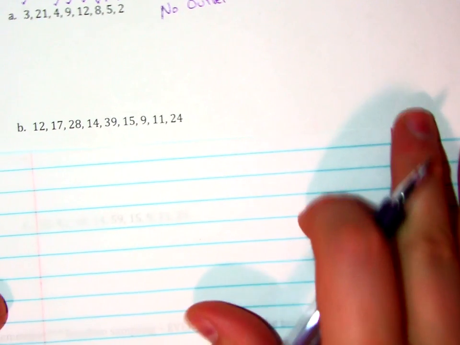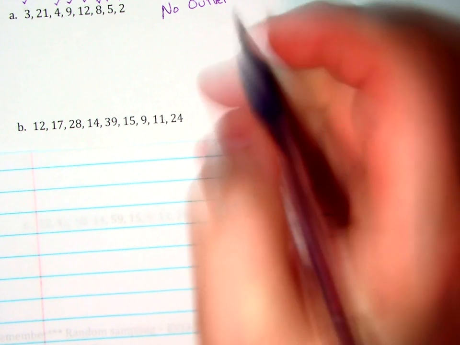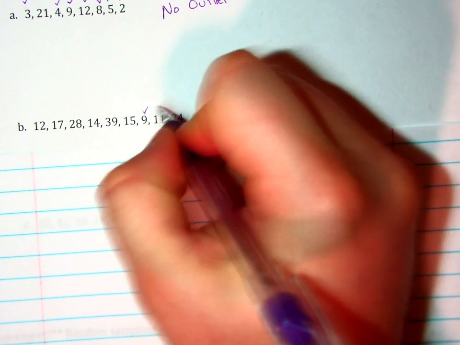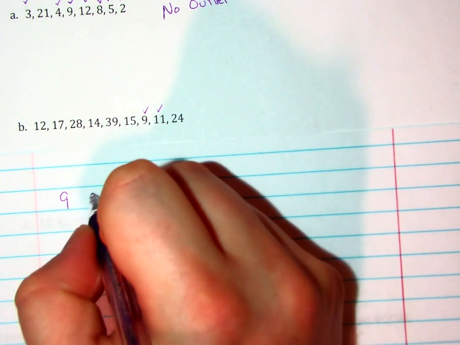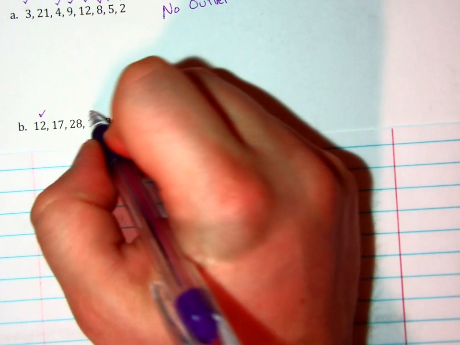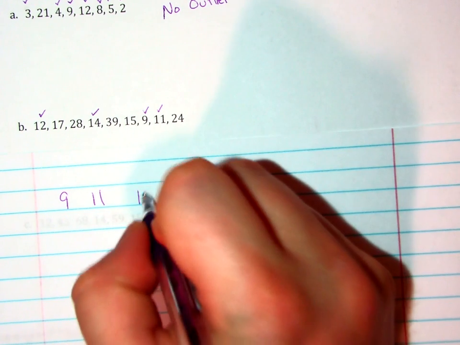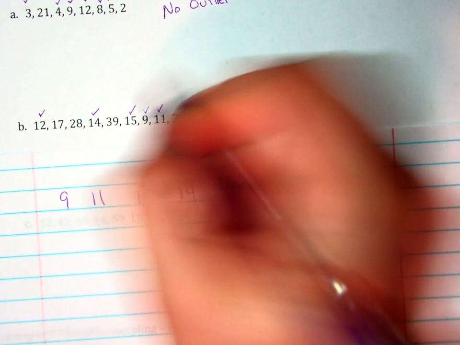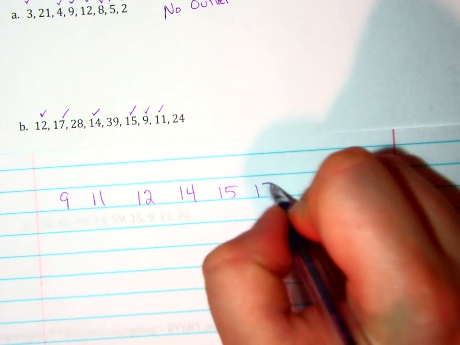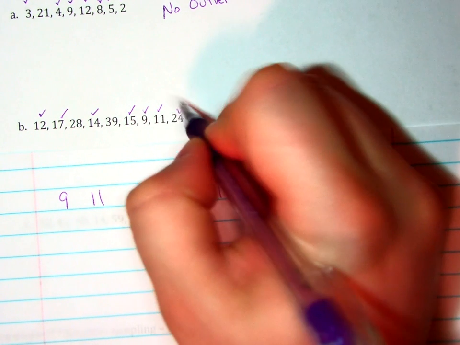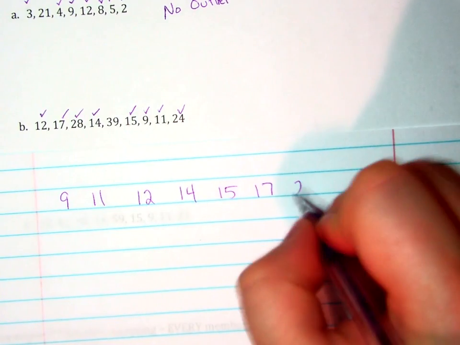And then we get to start the process all over again. So it looks like my first two terms are 9 and 11. And 12 and 14. 15 and 17. 24 and 28.